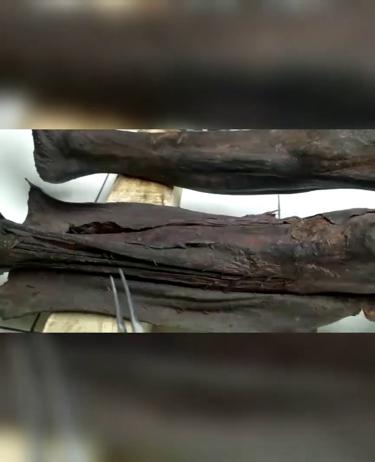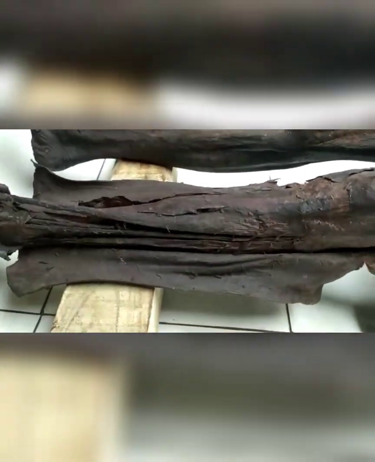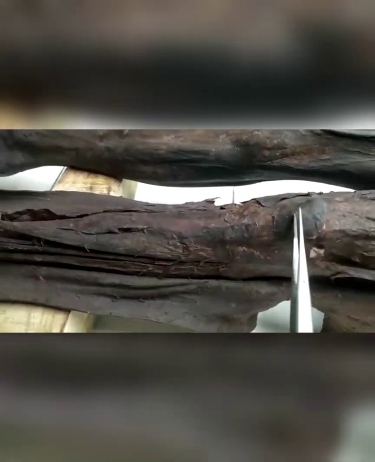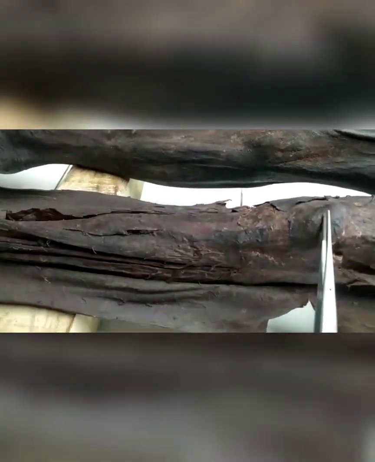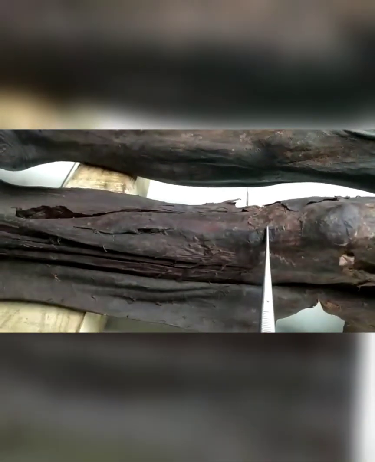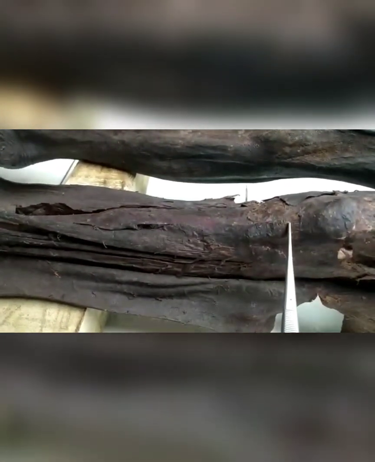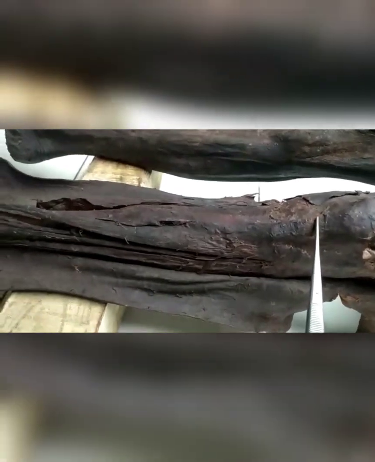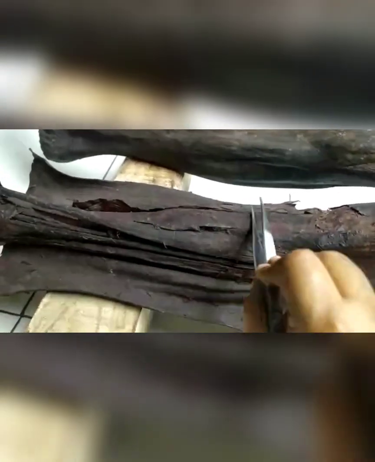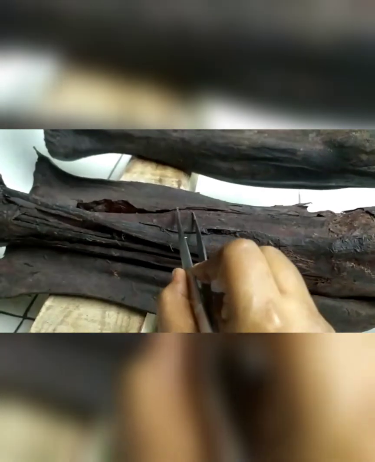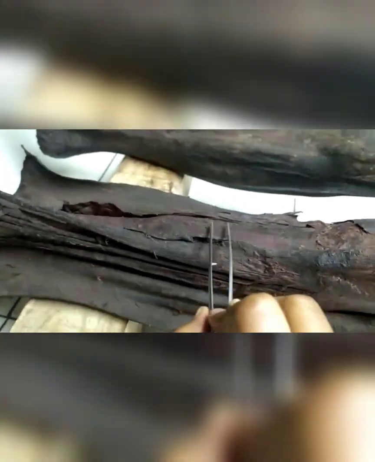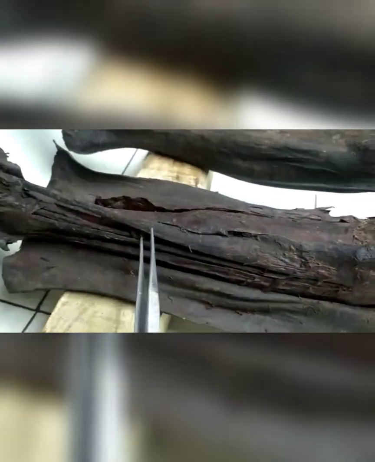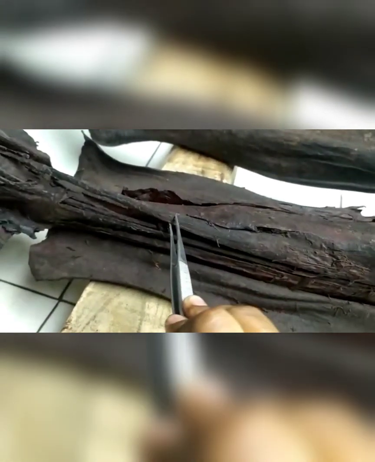So what are the structures present in the anterior compartment of the leg? At first we can see this one is the patella. Here will be the tibial tuberosity. This one is the ligamentum patellae. This is tibia. This is the medial surface of the tibia, which has no muscular attachment, which is subcutaneous. This is the tibialis anterior muscle.